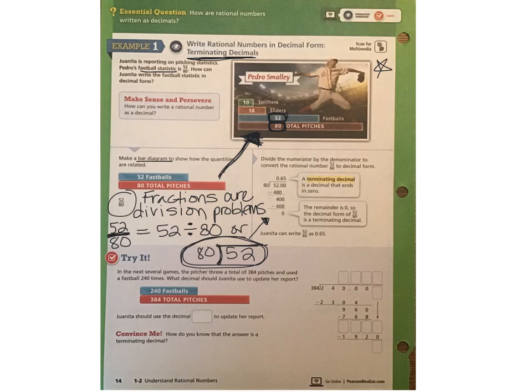In this case, and in all cases with fractions, the numerator goes underneath that division bar, and it's the denominator that goes outside. You're going to want to know that. In order to change a fraction into a decimal, you treat it like a division problem and you divide.